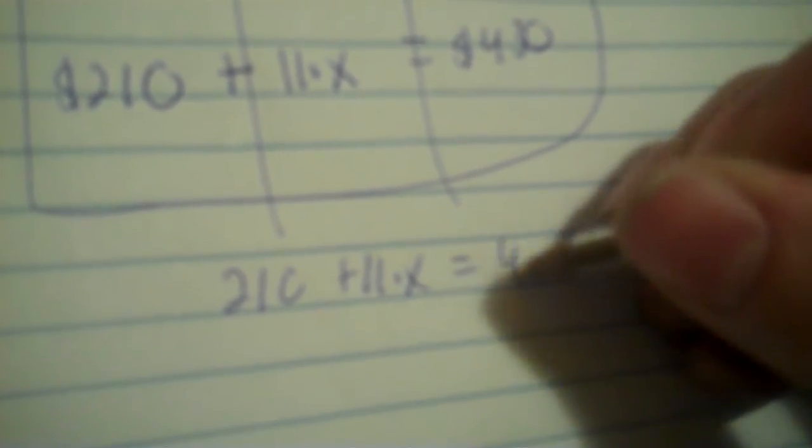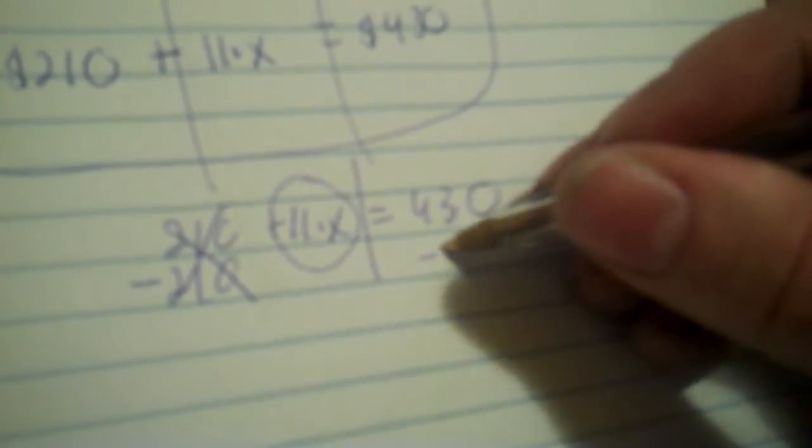Now Hy-Vee, we have X times 11. Write that as 11 times X, please. That's how to write that. And then plus, and you have your equation. So 210 plus 11 times x equals 430. So, is x by itself? No. So I highlight the times. I ditch the 210. That's 220.